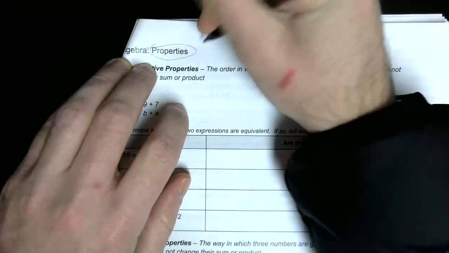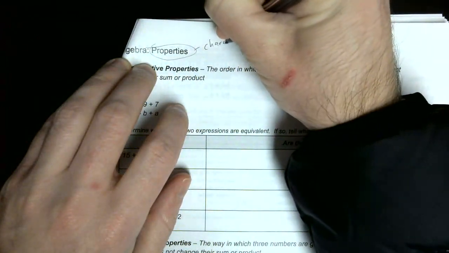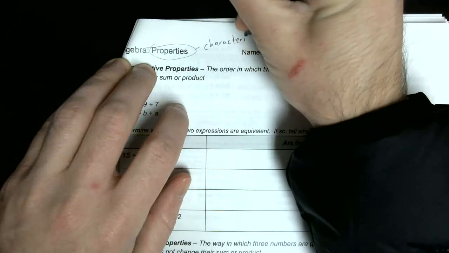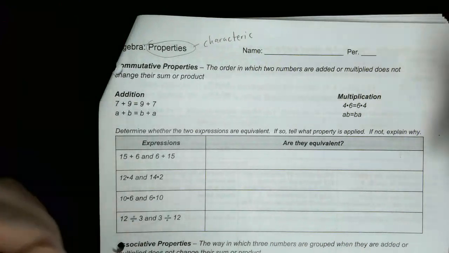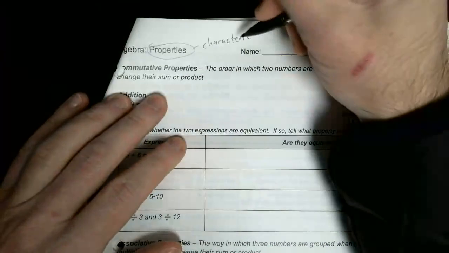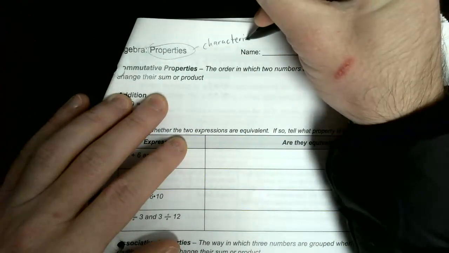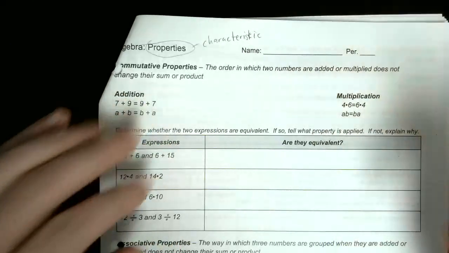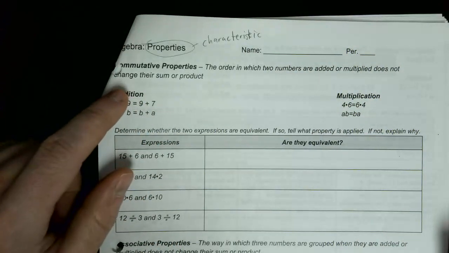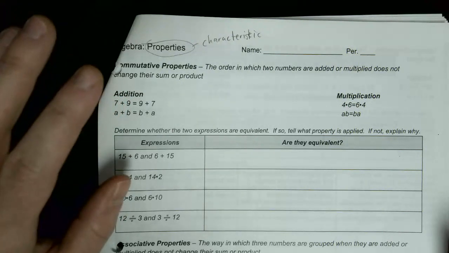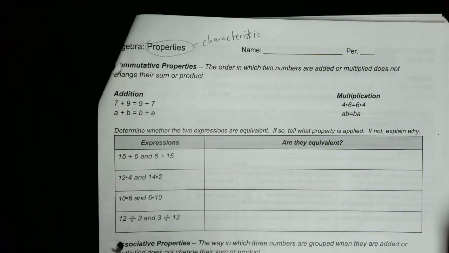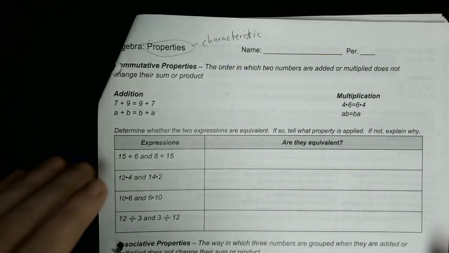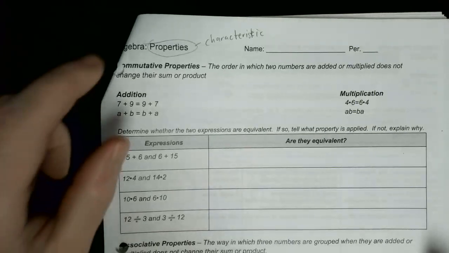A property in algebra is like a characteristic. A property is like a thing about algebra that's true. It's a characteristic. All right, so there's three different properties that I'm going to show you today, and that we're going to work with. There's one more property that we're going to work with next time that's going to be really important as well, but we'll just focus on these three today.